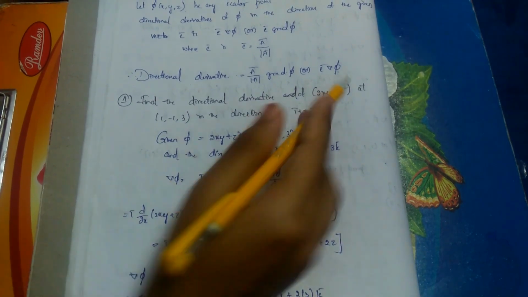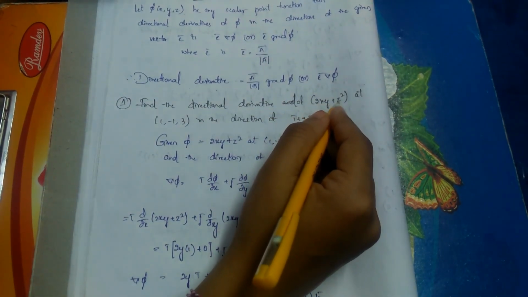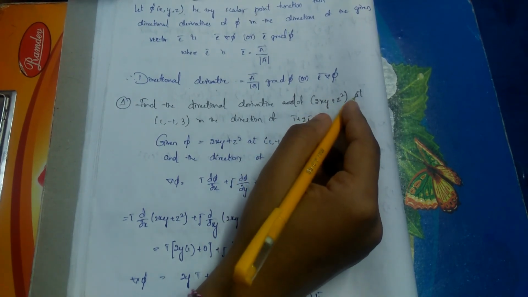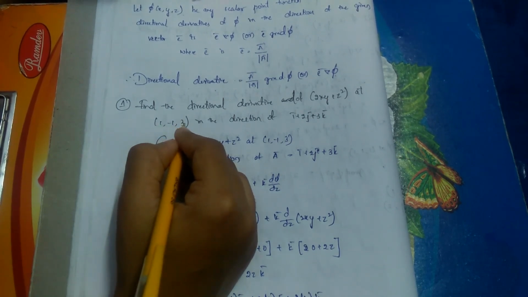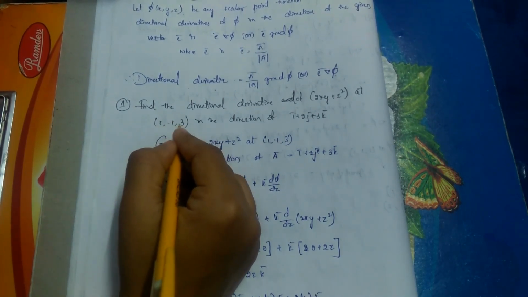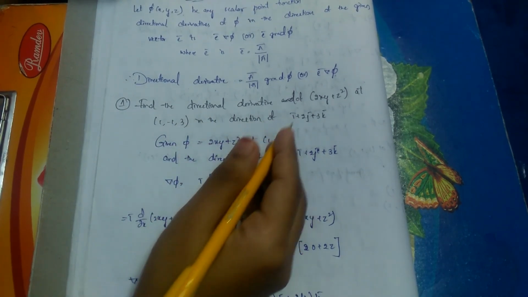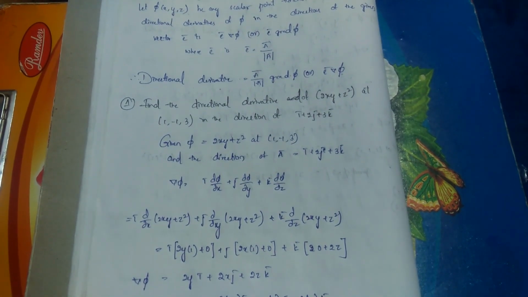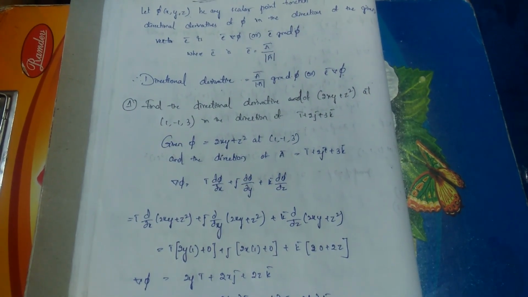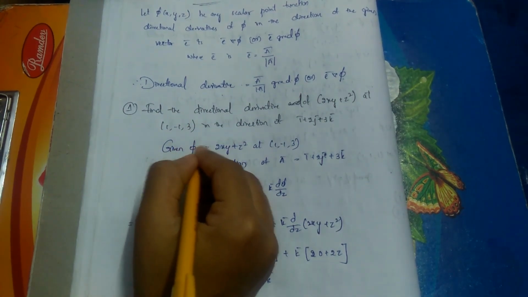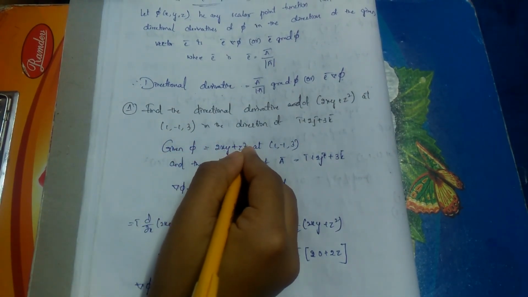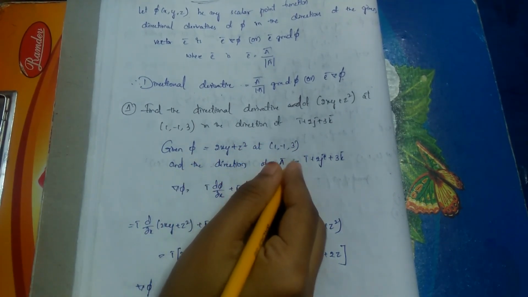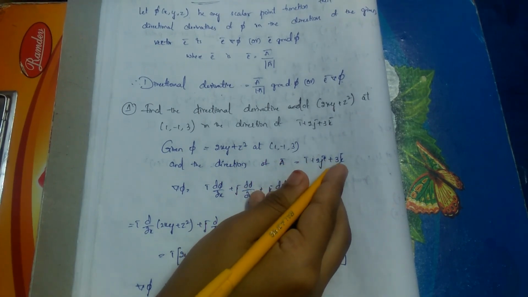Find the directional derivative of 2xy plus z square. So this is a function phi, and it consists of x, y and z variables, at the point 1 comma minus 1 comma 3. So they have given the point 1, minus 1, 3, in the direction of i bar plus 2j bar plus 3k bar. So this is the vector a bar, and we have to find the directional derivative. So given phi is equal to 2xy plus z square, at the point 1, minus 1, 3, and the direction a bar is equal to i bar plus 2j bar plus 3k bar.